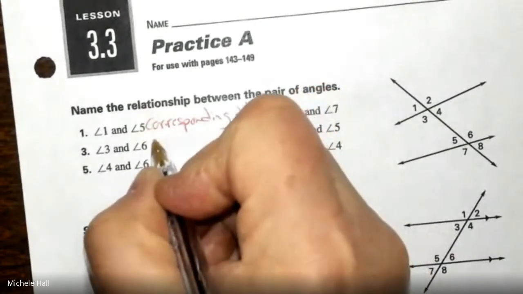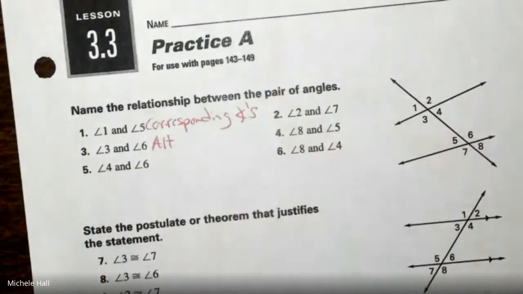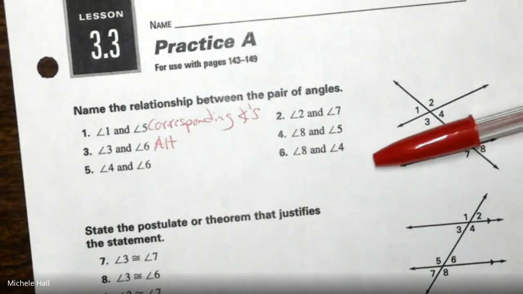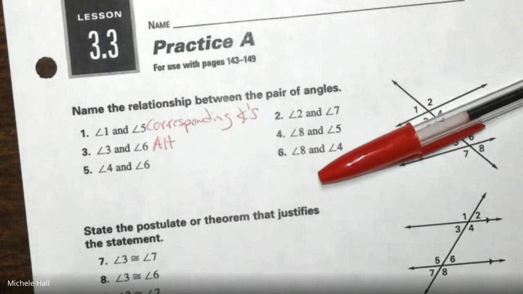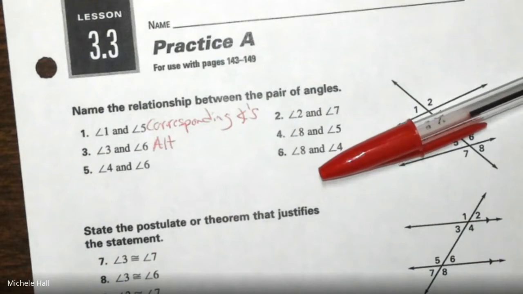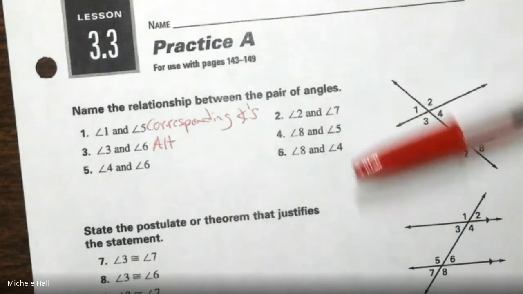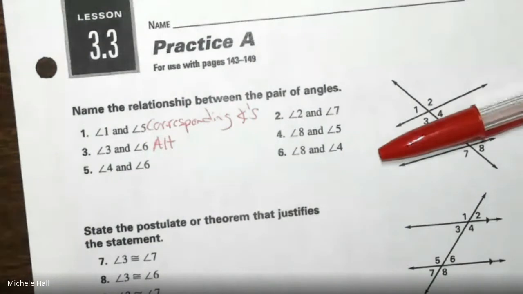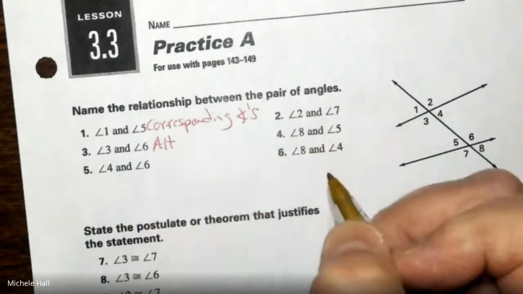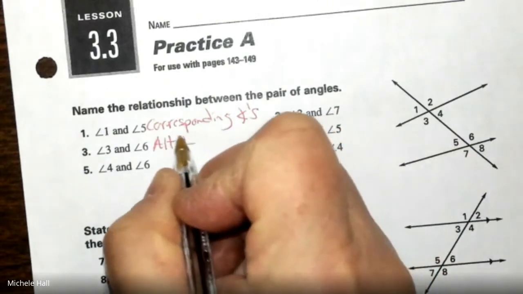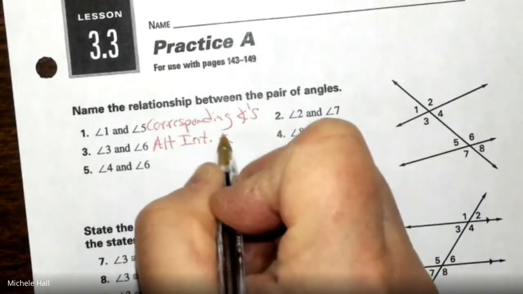Are they on the outside? On the outside of what? Yeah, see right here? We're thinking about, are they on the inside or outside of those two lines? Exterior would be on the outside. Interior is when they're on the inside. So alternate, I just put ALT. Alternate interior, INT. Angles.